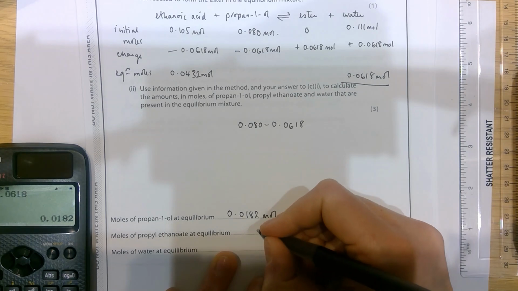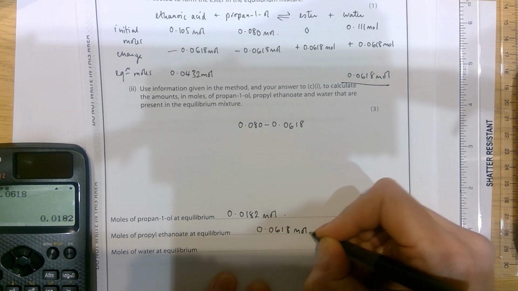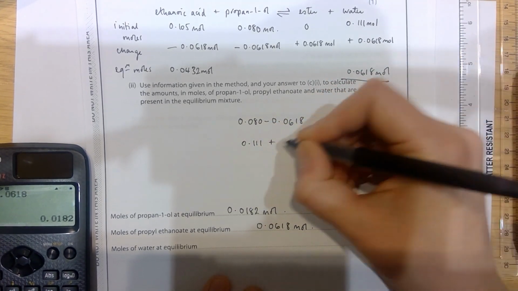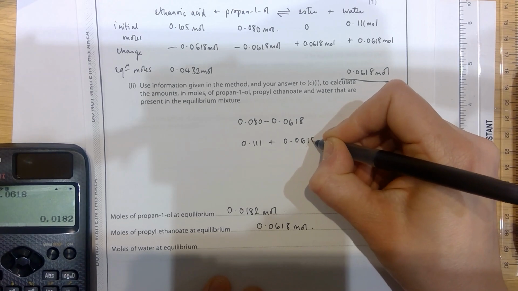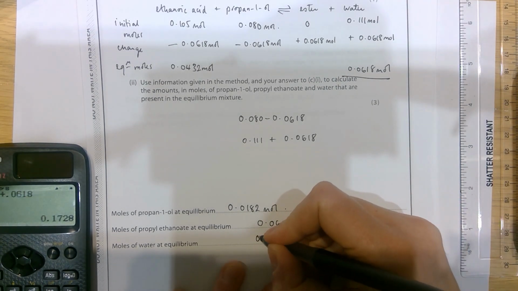The ester has just got to be that value of 0.0618. I can fill that in straight away. Moles of water has got to be 0.111 plus 0.0618, which gives me 0.1728.